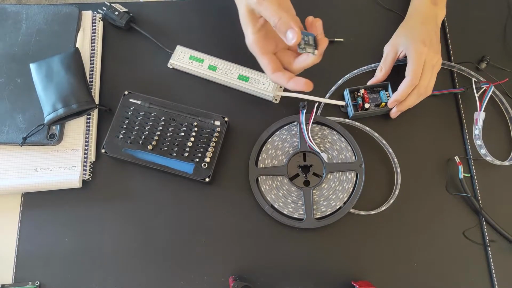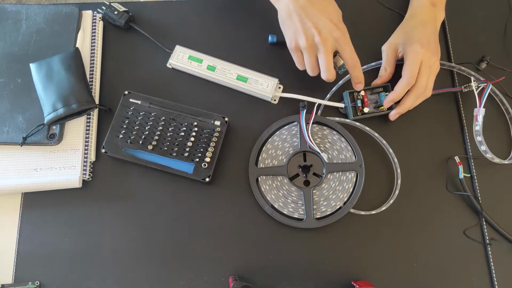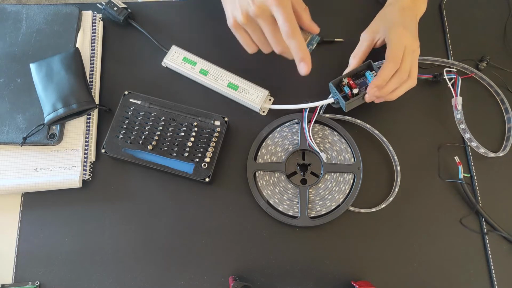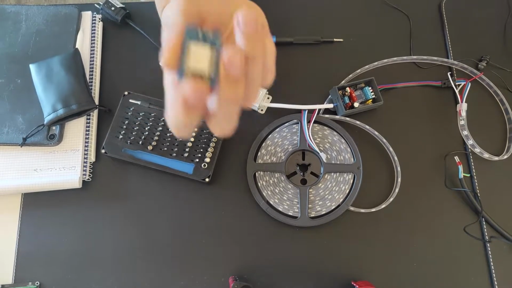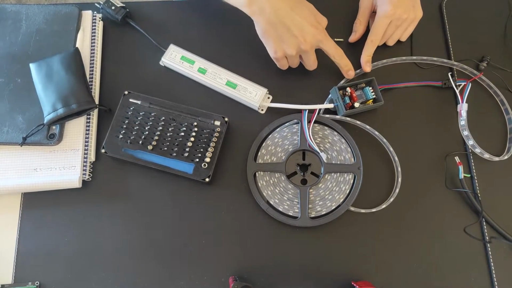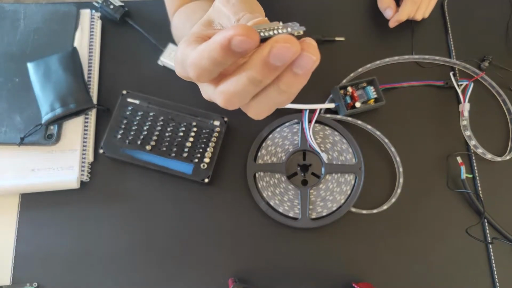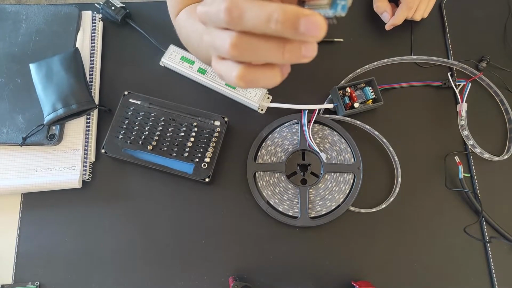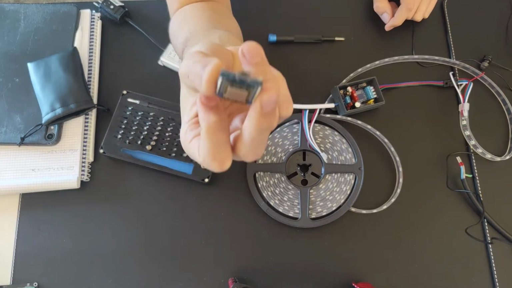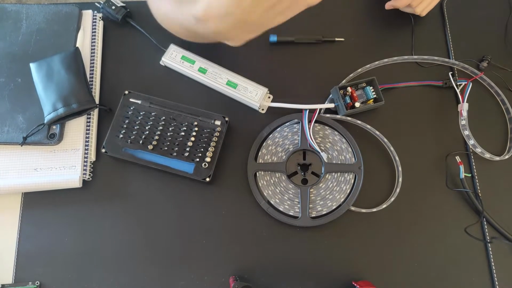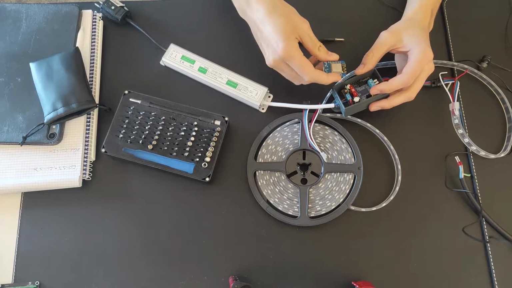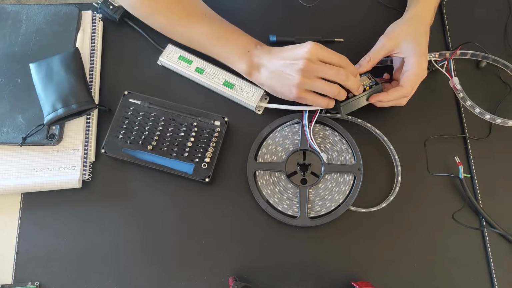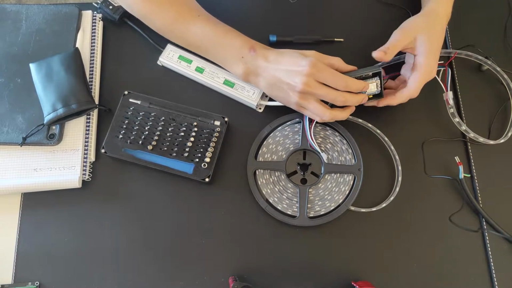The reason why I use this board is because it already has a transistor for everything in it, so the energy is not going over the ESP. It's going directly to the RGBs and only supplying the power the ESP needs, so that thing doesn't get too much energy. That's the reason why I use this board, because it's way easier than doing it by yourself. But it's not that difficult, so you could do it. I just wanted to have something that really works well.